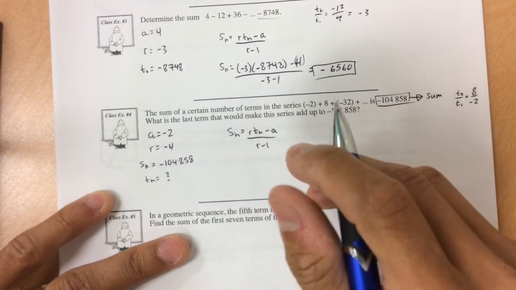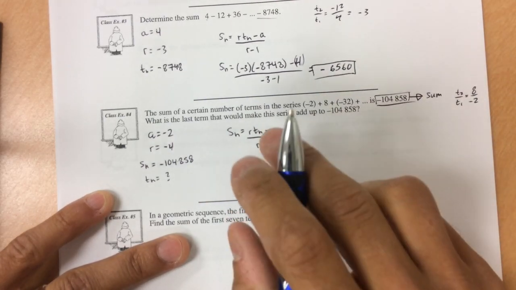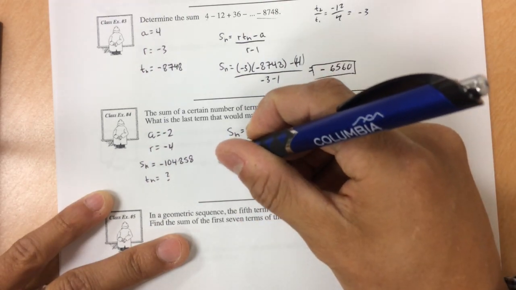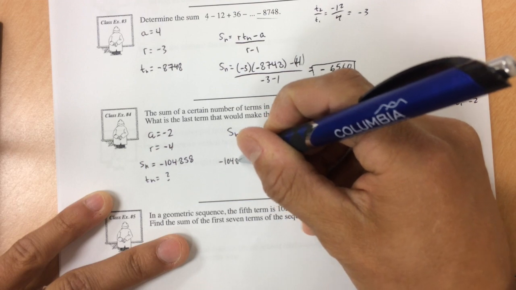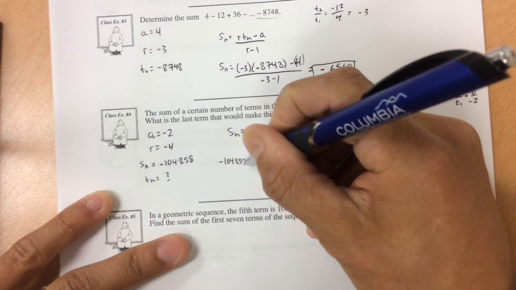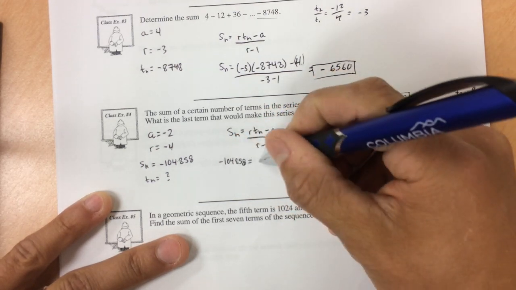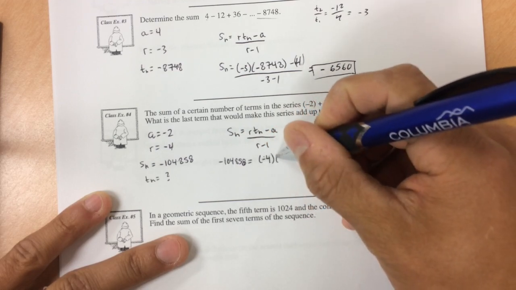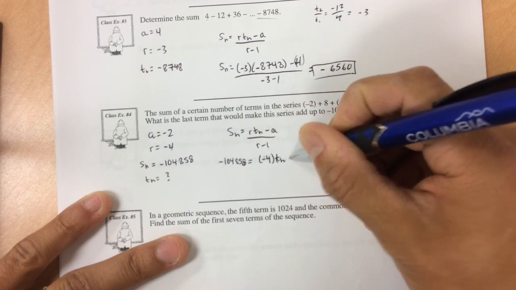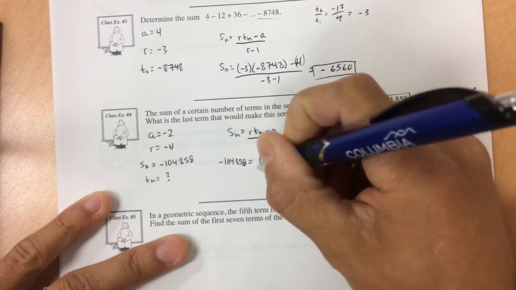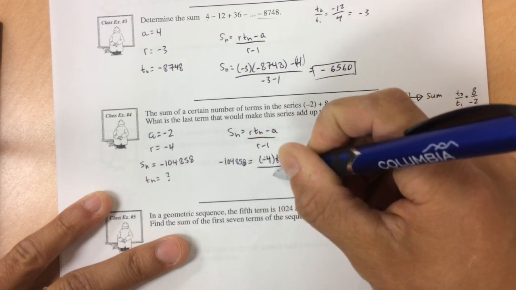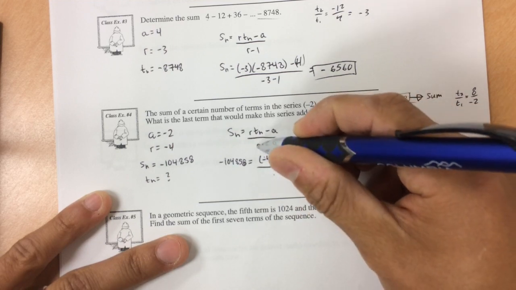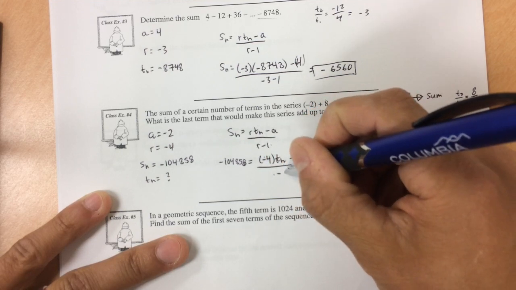And we can either simplify right away, or we can plug in our known variables and simplify as we go. So let's do that. Common ratio is negative 4. Tn is the term I don't have. A is negative 2. Divide all that by negative 4 minus 1. Negative 4 minus 1 is negative 5.